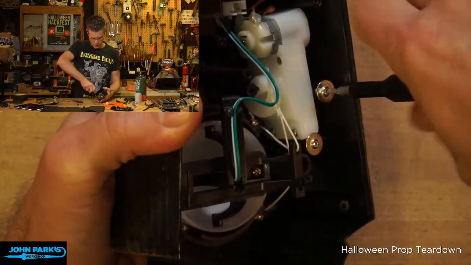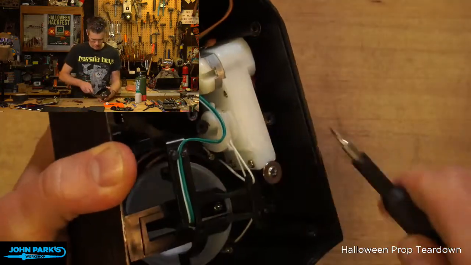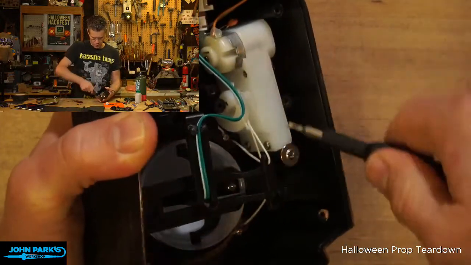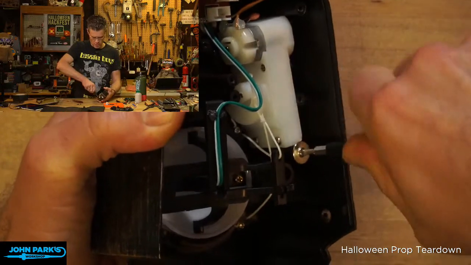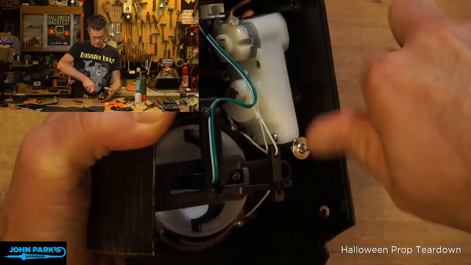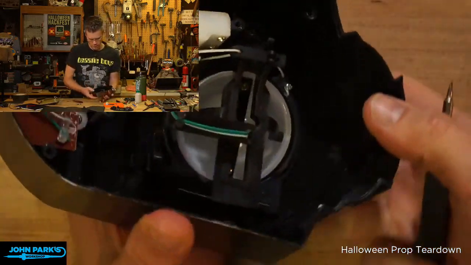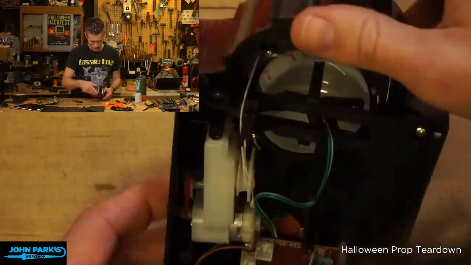So this one is going to probably be the trickiest thing to put back together because I think this motor and its cam that are attached by this little string might need to come out as one unit, so I'm not trying to thread things.